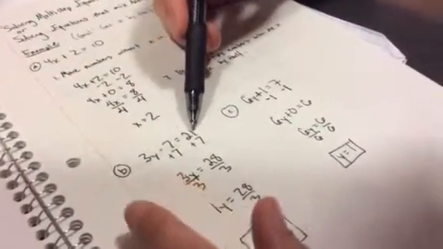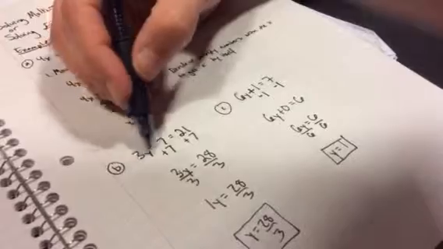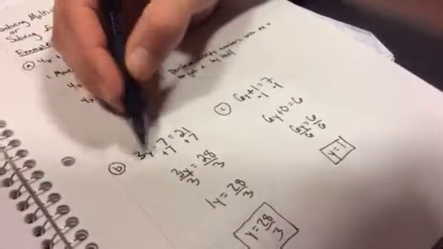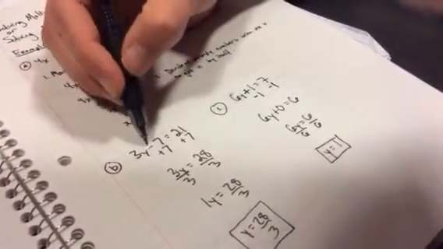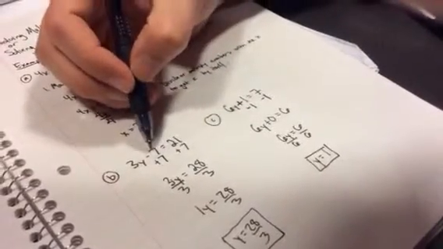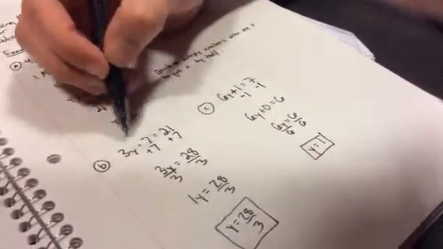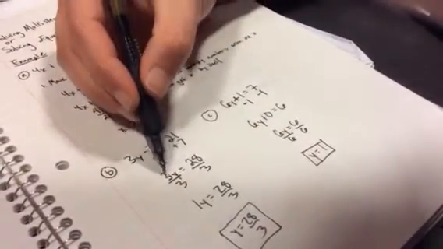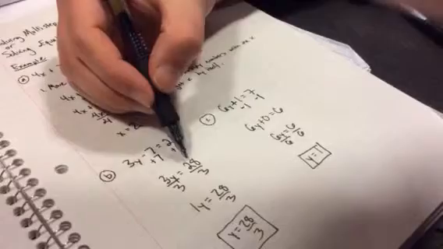3y minus 7 equals 21. This is the side that has my variable on it, the 3y minus 7. This minus 7 doesn't have a y in it, so that's the first thing I want to move. So I'm going to add 7 to each side to get rid of this 7 on the side with the y. Then I'm left with 3y equals 28.